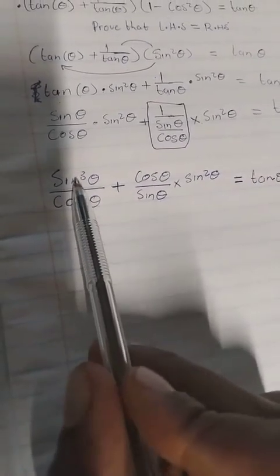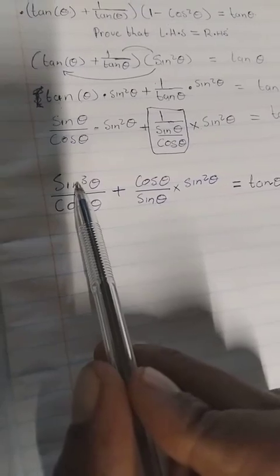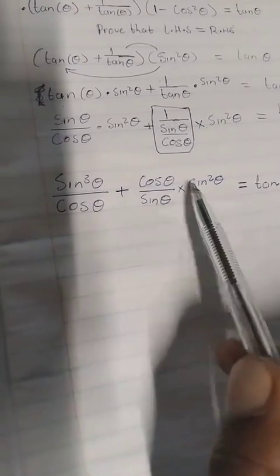Now since we are having this, we are having this. Okay, we are having this, and we are having that. So now what do we do? Let's make a plan now. What happened to that one?